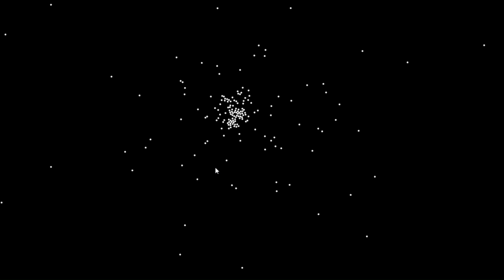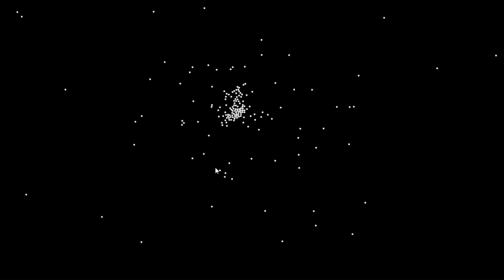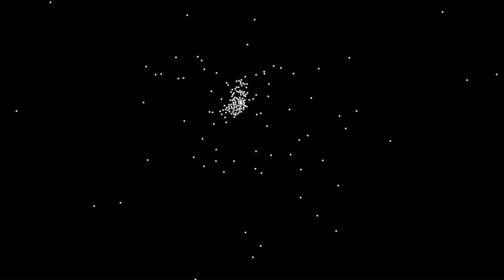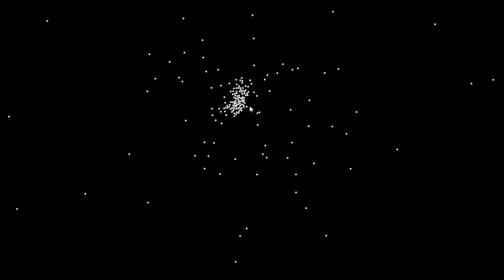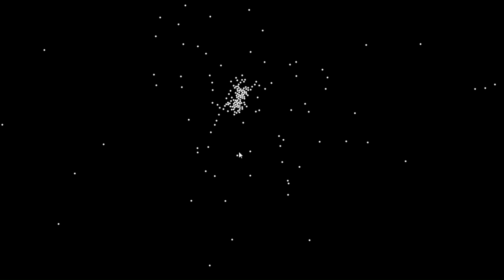Look at that. It's like a tiny star. Like a tiny planet. You can see that clump of particles right here, and these other particles are kind of orbiting it. That's gonna keep clumping together. But you can see the gravity simulation works.